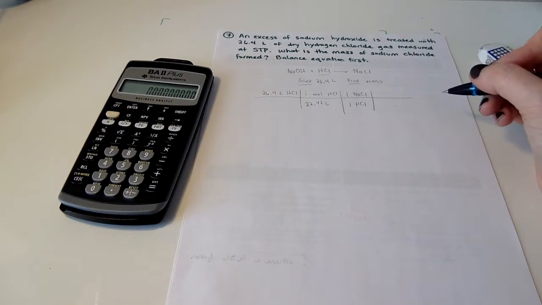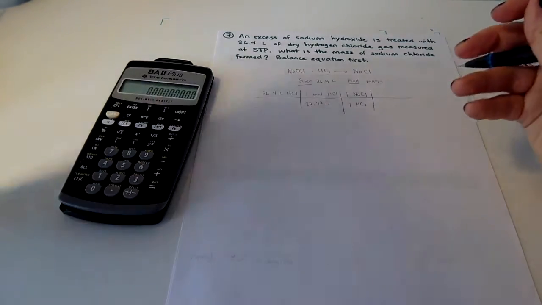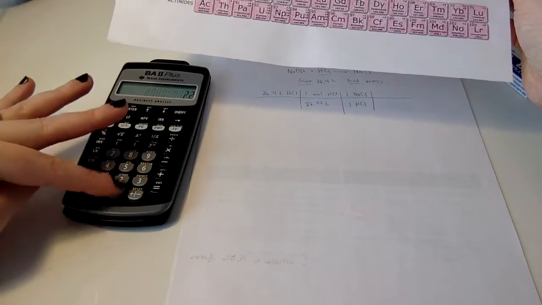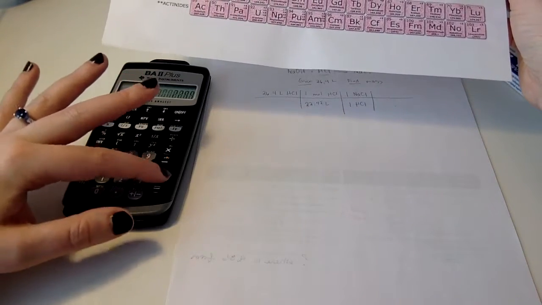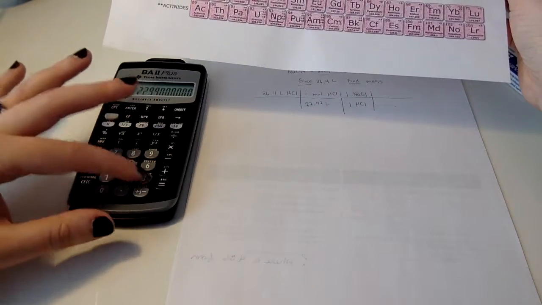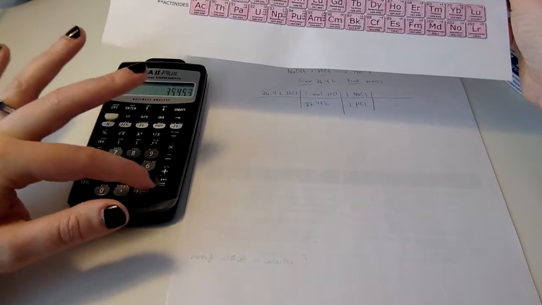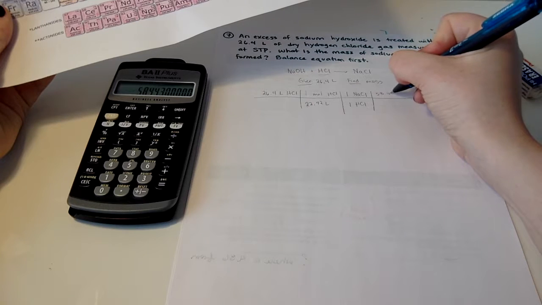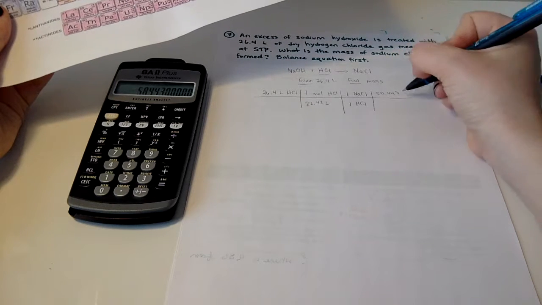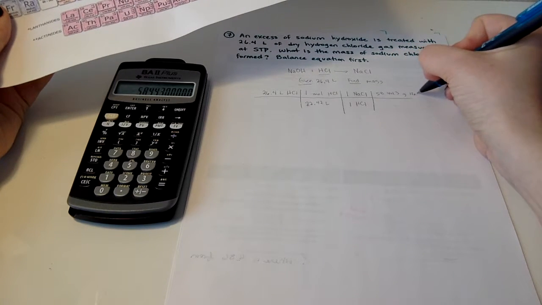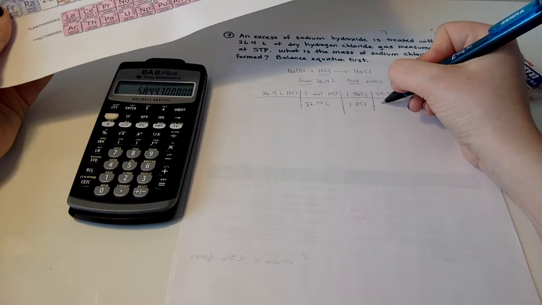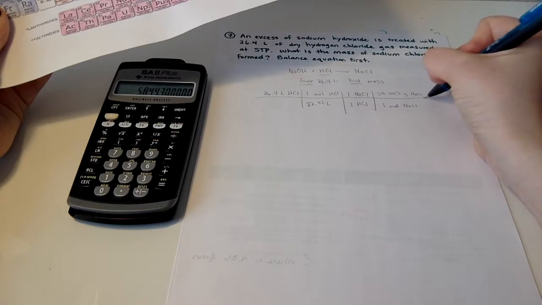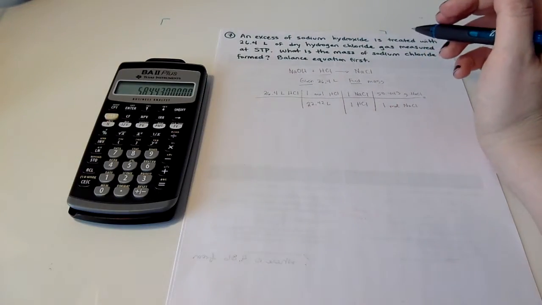So we will need our periodic table. Na is 22.99 plus Cl is 35.453, and that gives us 58.443 grams NaCl, and that's the amount in 1 mole of NaCl. And now we are ready to multiply across.